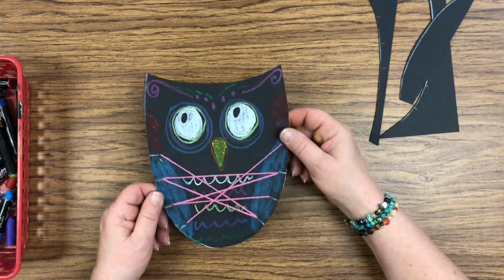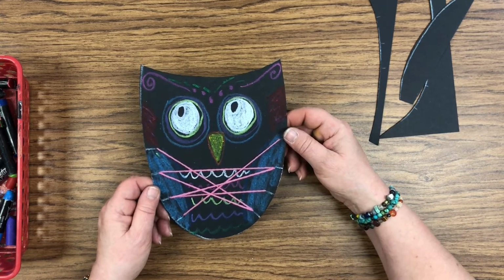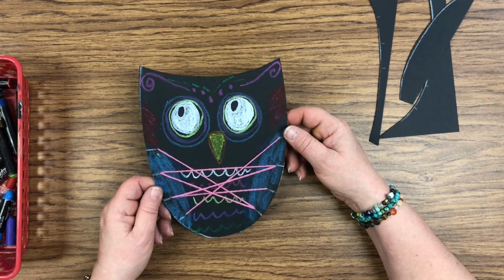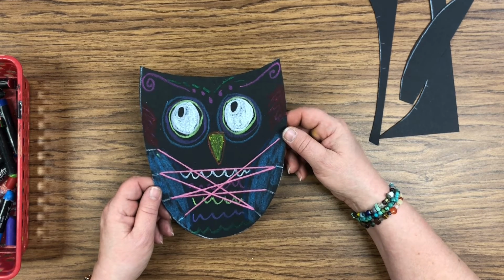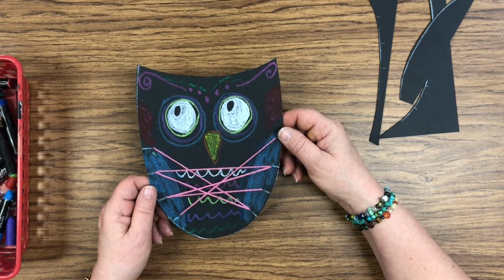Okay, there's my little owl, all decorated with all kinds of lines. It was fun making my line design owl. I hope you guys had fun making it.